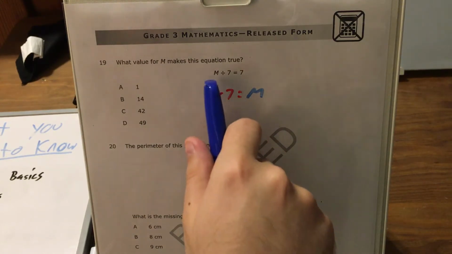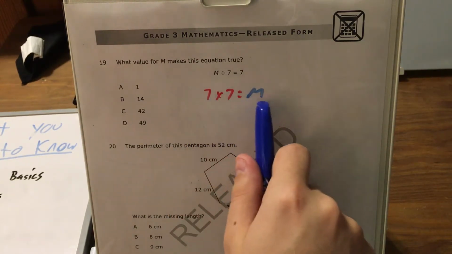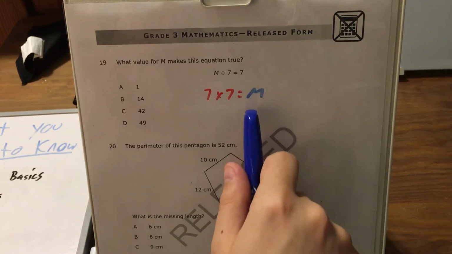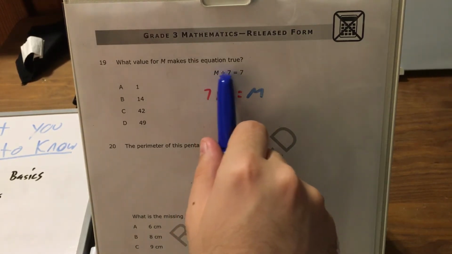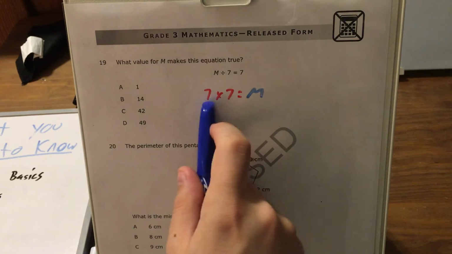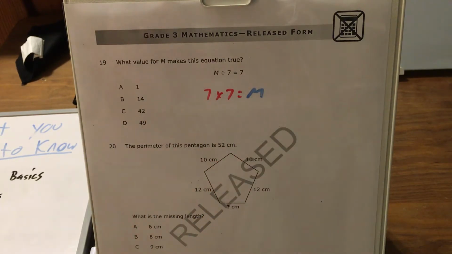So now that we've used fact families to rewrite this as something that gets what we don't know by itself, because we don't want it to be hanging out with anybody else. We want all the numbers on one side and then our letter that we don't know on the other side in order to solve one of these equations.